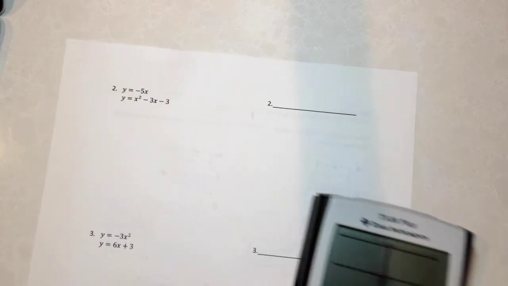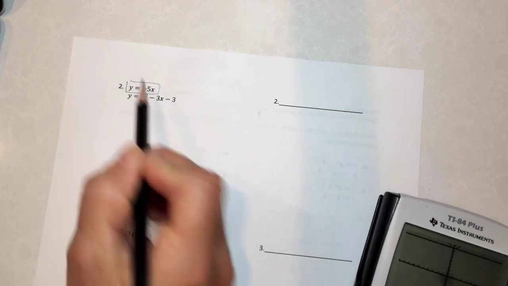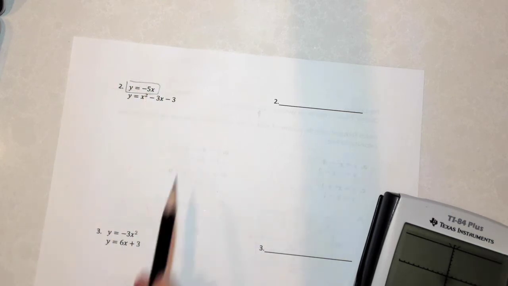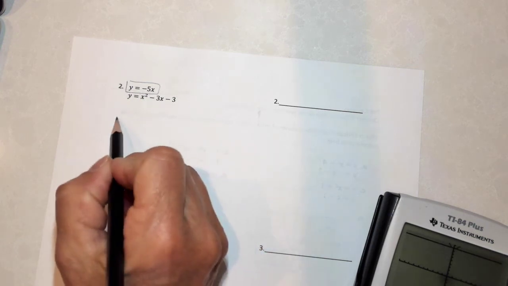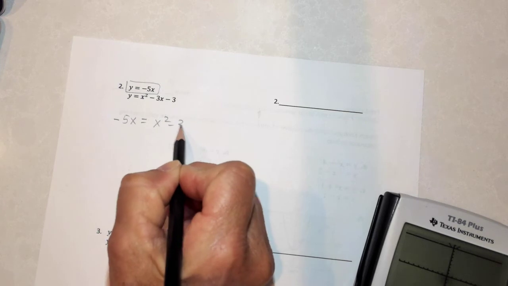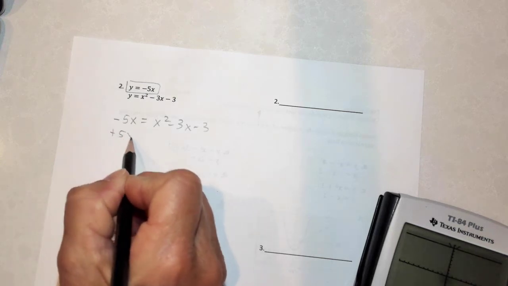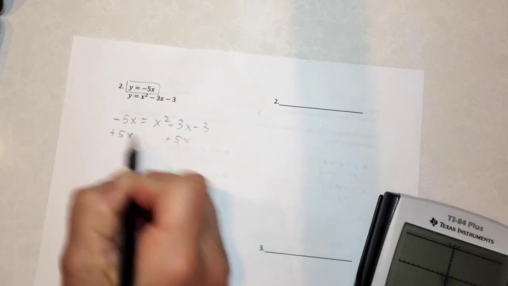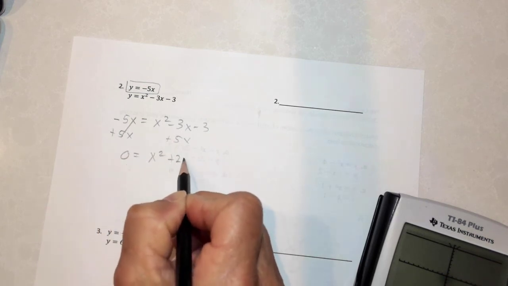All right, let's try one that's going to be a little bit less obvious. It doesn't tell us one of our solutions. So again, this looks like the easier thing to plug in, or in this case, the y's are both equal. So I could just say, okay, -5x has to equal x squared minus 3x minus 3. So this is going to unlock that good algebra 2 part of your brain because we're going to be solving a quadratic. In order to do that, I need it equal to 0, so I'm bringing over the -5x, and here is where I land.